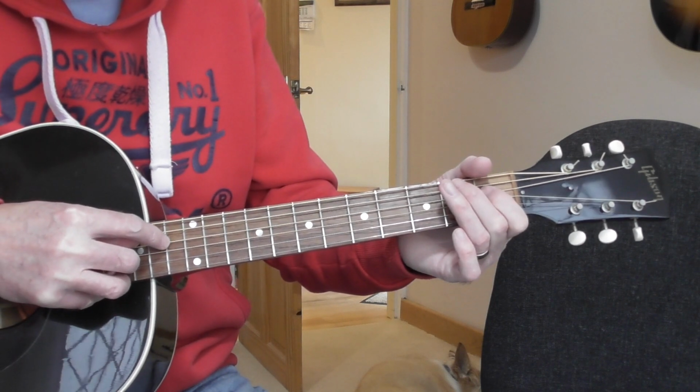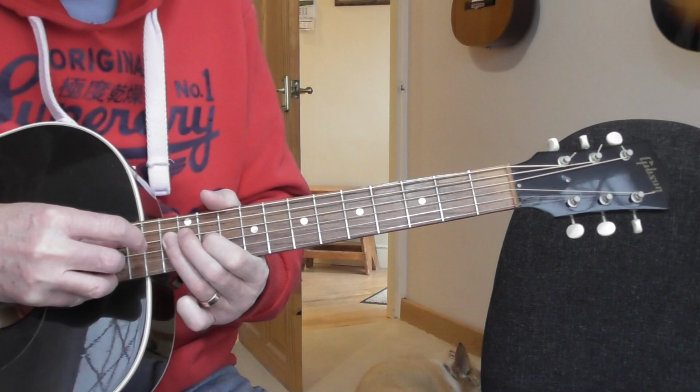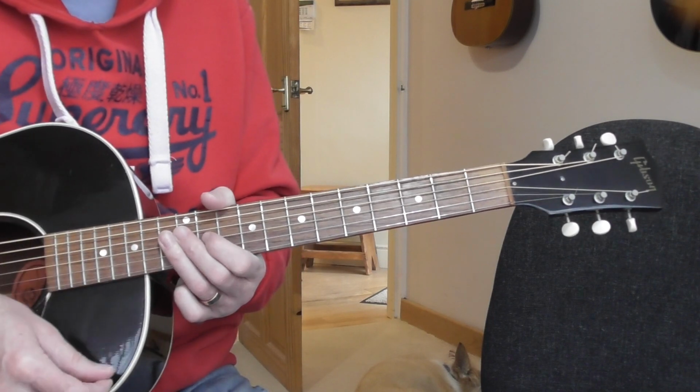So there's the harmonic, and there's the actual fretted note, and here it's the same. Let's show you some examples, holding some chord shapes down. Let's try this 5th fret harmonic.